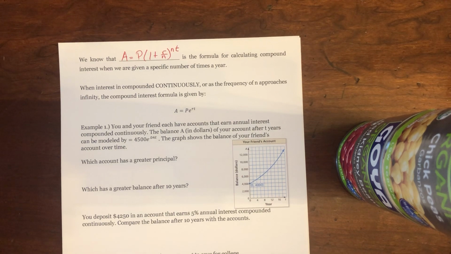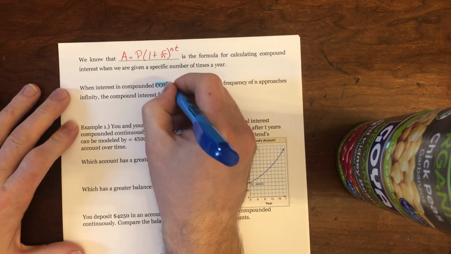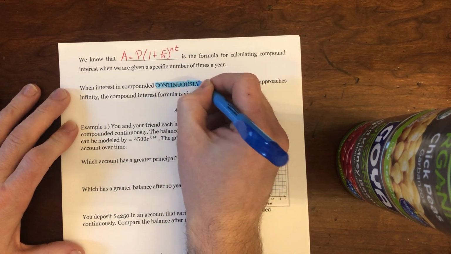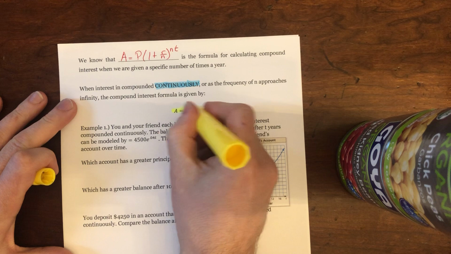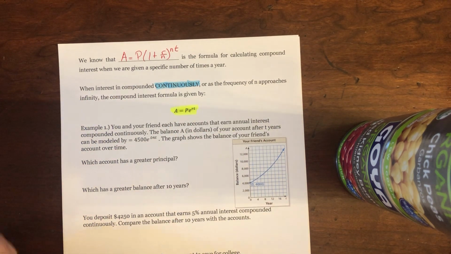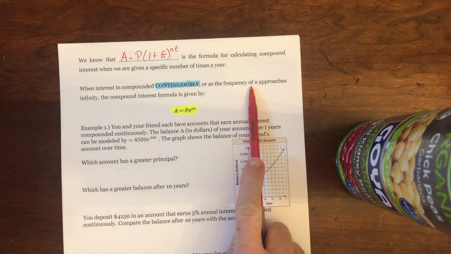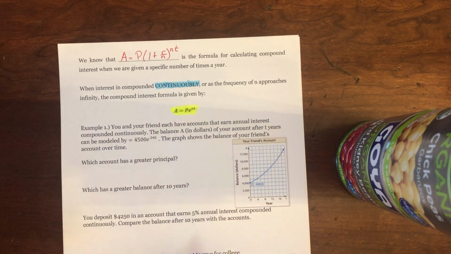So when interest is compounded continuously, this is important. So anytime you see the word continuously, we're going to use our function here, which is A equals the principal times e to the rt. Okay, this is because the frequency of n approaches infinity, so they came up with this equation, like in the front when we talked about Euler's number.